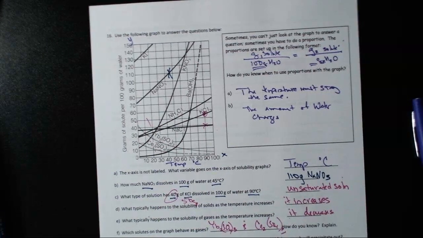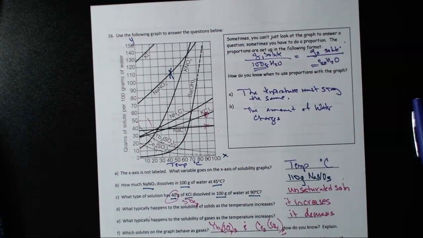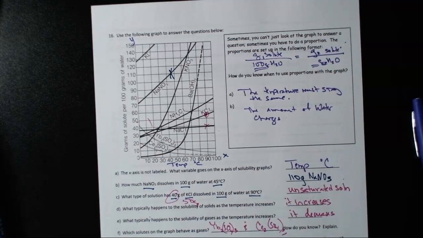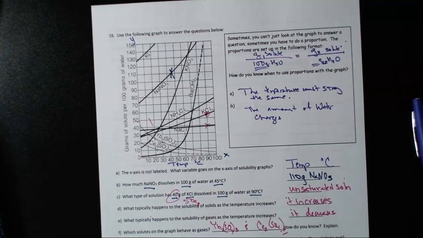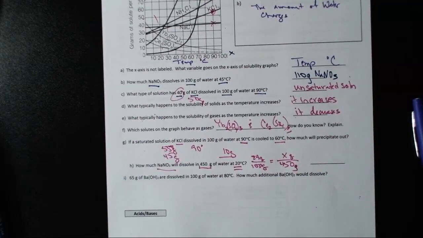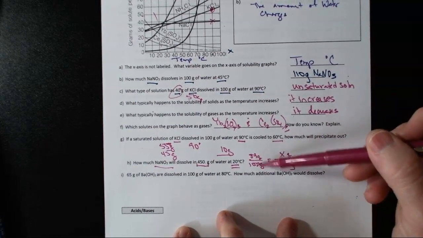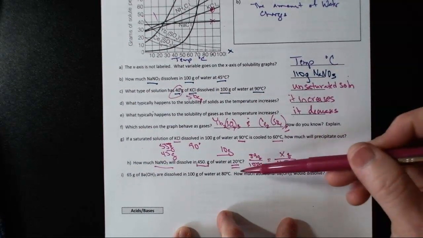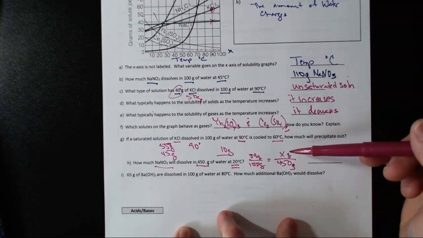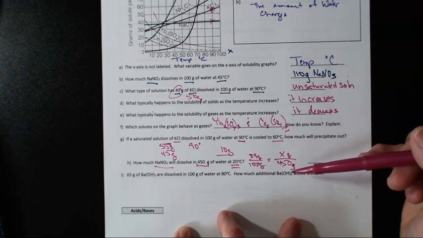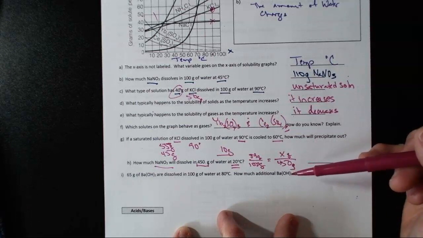But I want to know how many grams of sodium nitrate I can actually put in here if I have 450 grams of water. So if I can put 89 grams in 100 grams of water at 20 degrees Celsius, how many grams of sodium nitrate can I put if I have 450 grams of water?